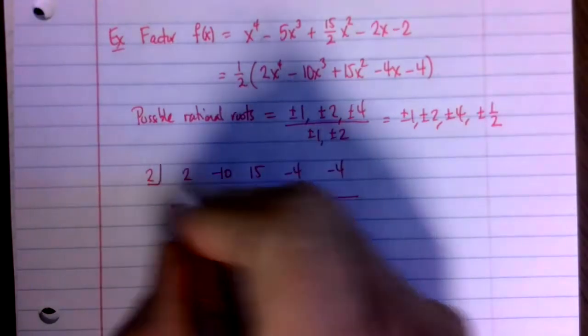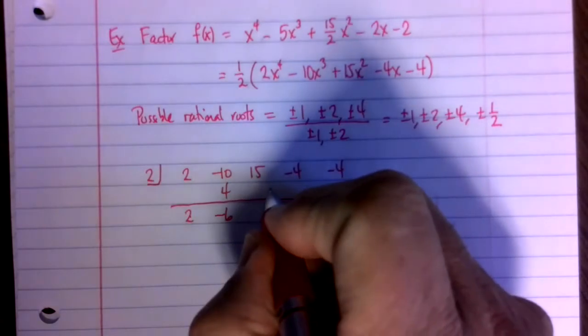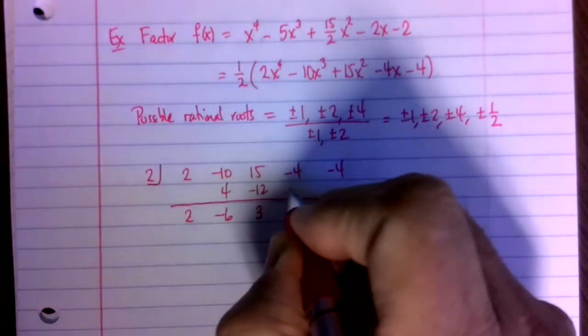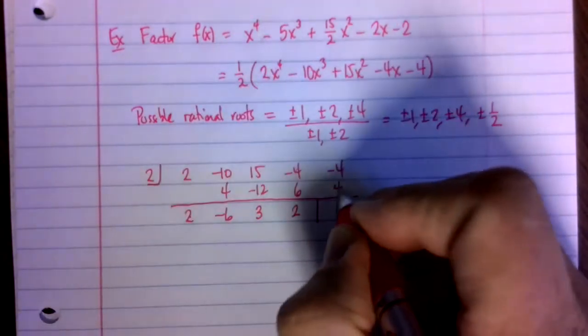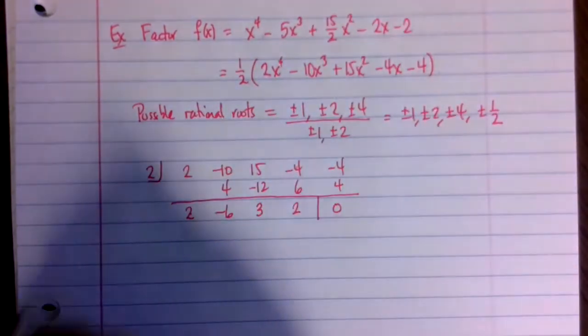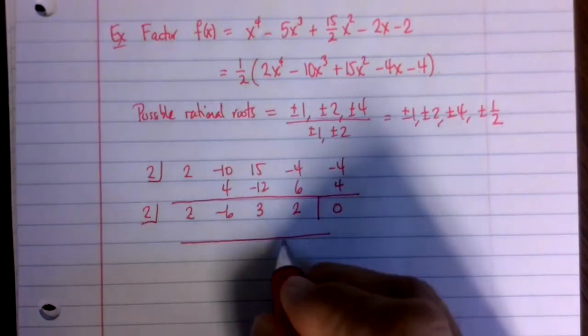So 2 times 2 is 4. Negative 2 plus 4 is negative 6. Negative 6 times 2 is negative 12. 15 plus negative 12 is 3. 3 times 2 is 6. 6 plus negative 4 is 2. 2 times 2 is 4. 4 plus negative 4 is 0. So 2 works, and we're hoping that 2 works a second time.